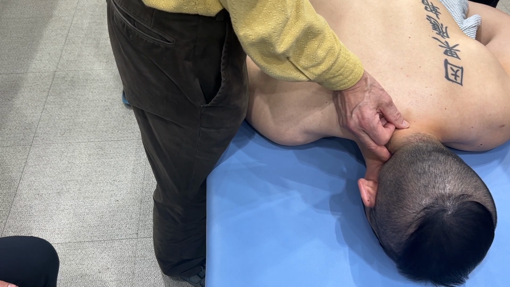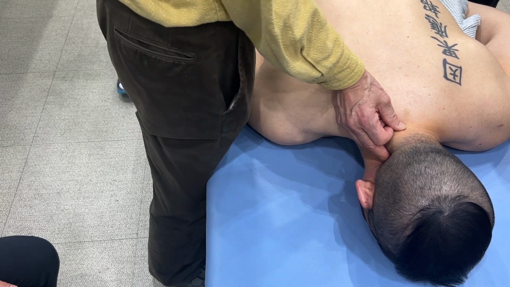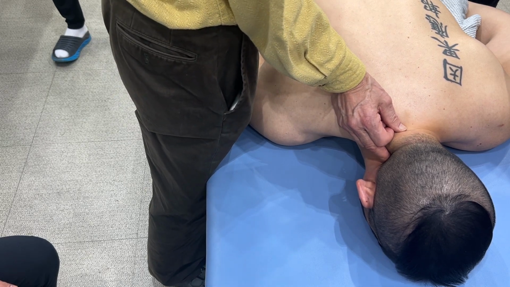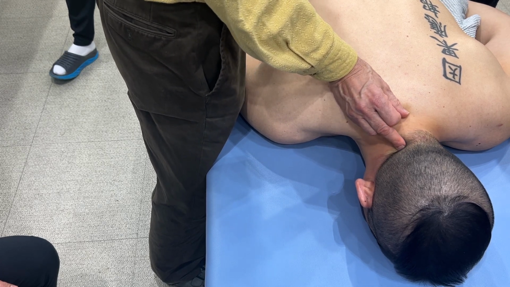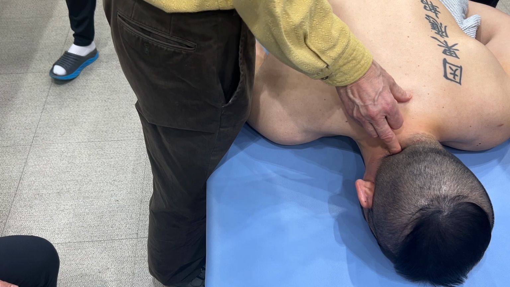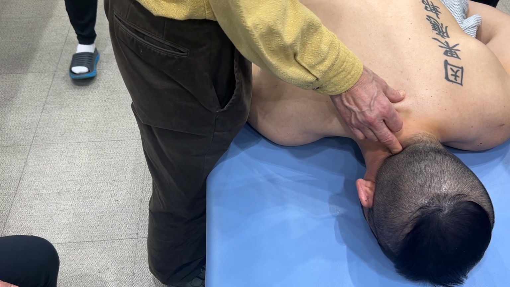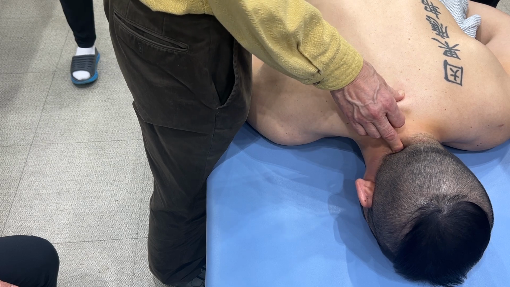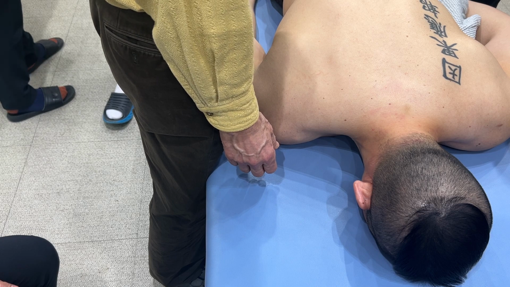Yeah. Okay. And so I'm looking again for the side which is most painful. Second criterion. And then I continue, and here I have to go through all layers of the muscles, okay, to provoke. This is obliquus capitis inferior.